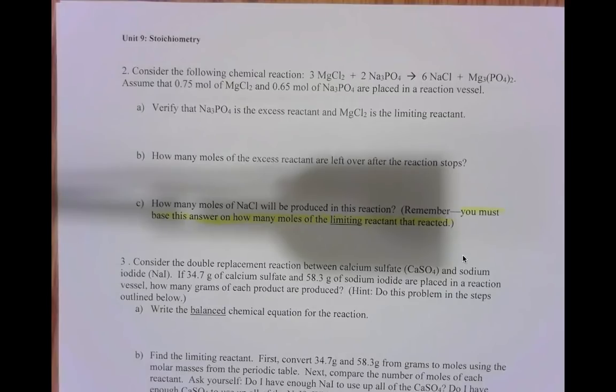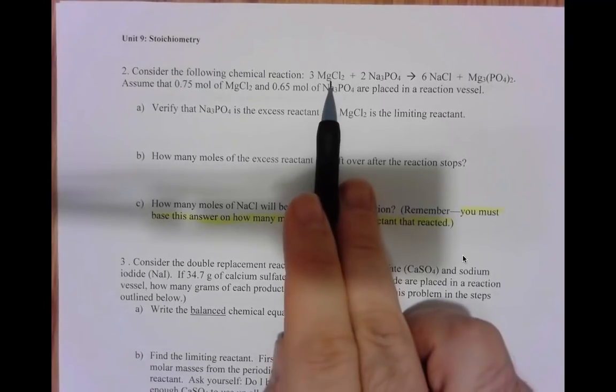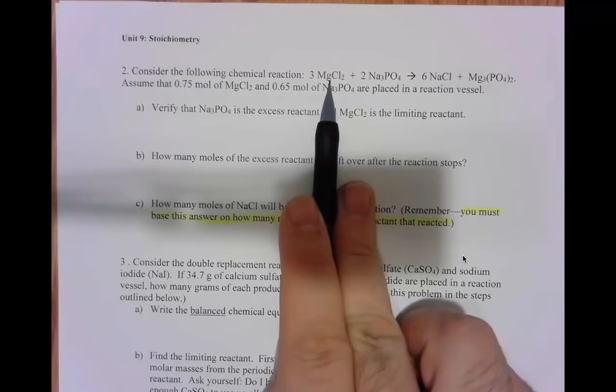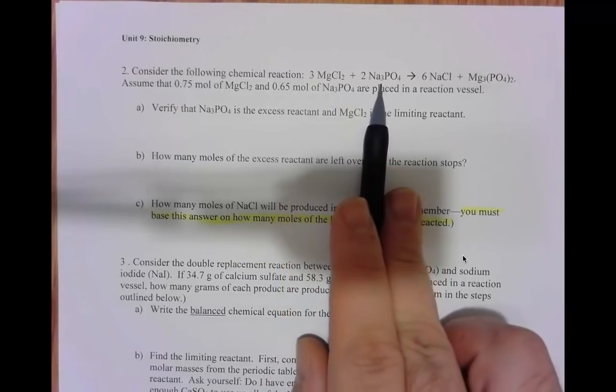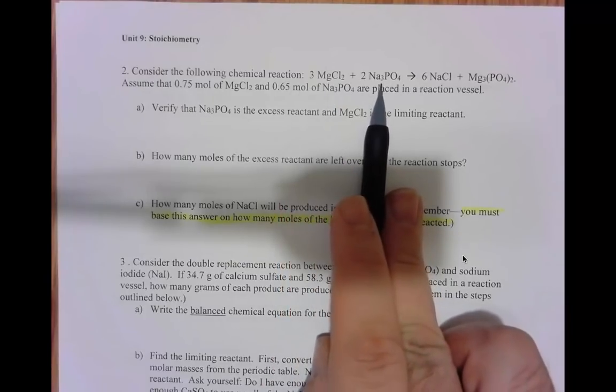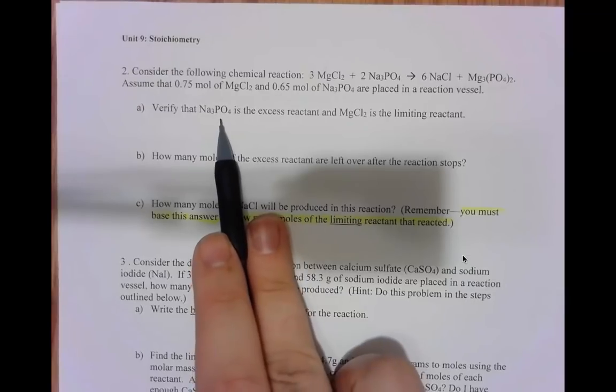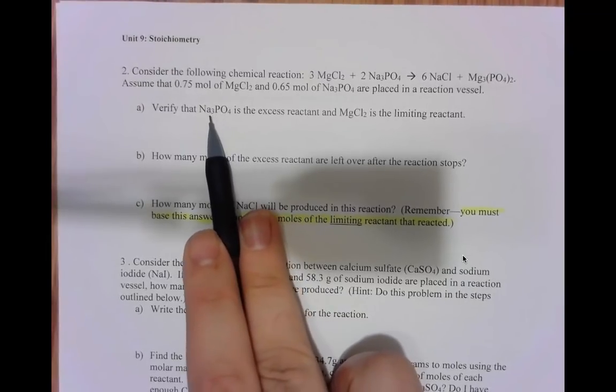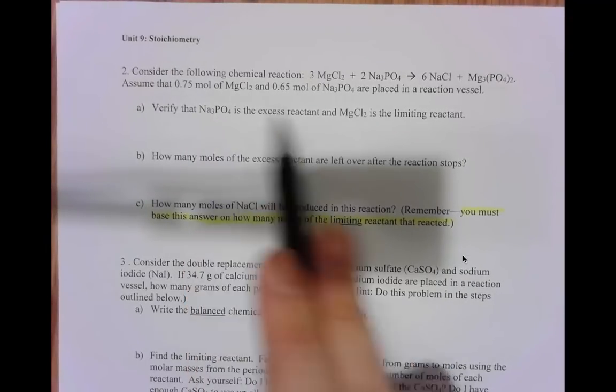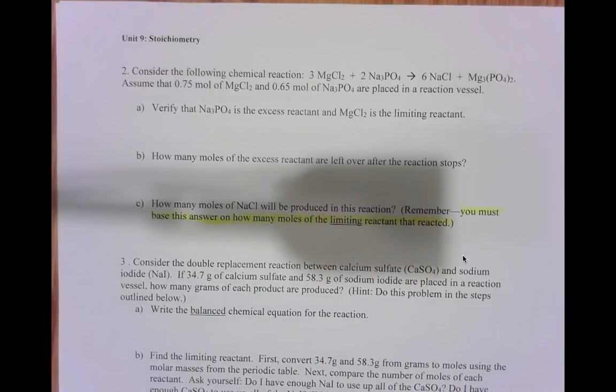So question 2 is giving us a new reaction, and it's telling us that we have 0.75 moles of MgCl2, magnesium chloride, the first reactant, and we have 0.65 moles of sodium phosphate, the second reactant. It's telling us that we need to verify that sodium phosphate is the excess reactant and magnesium chloride is the limiting reactant.